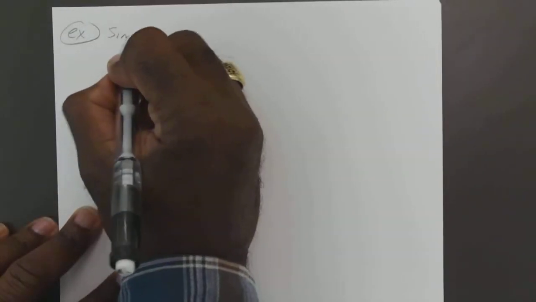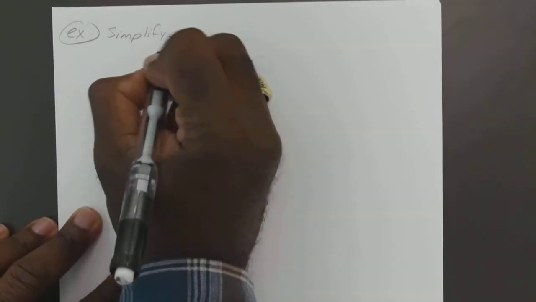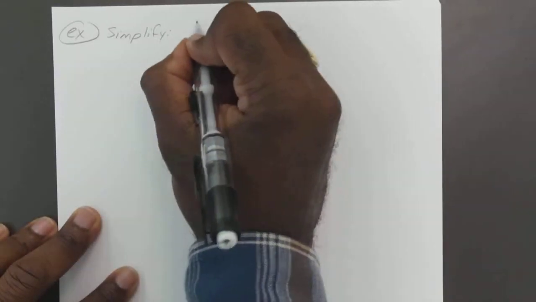Alright, so let's say, for example, we wanted to simplify i to the 29th power.